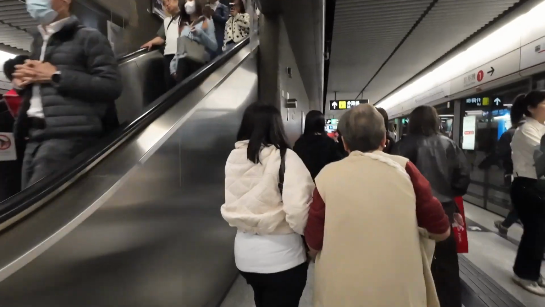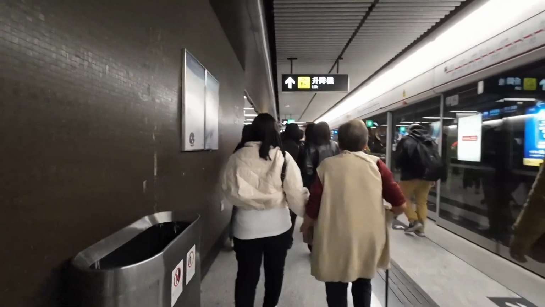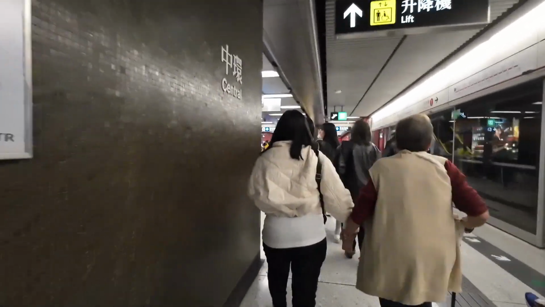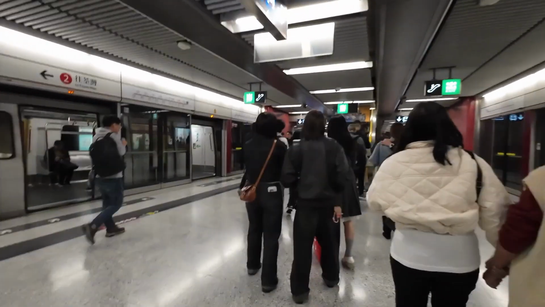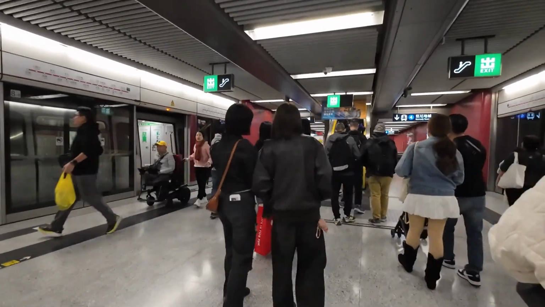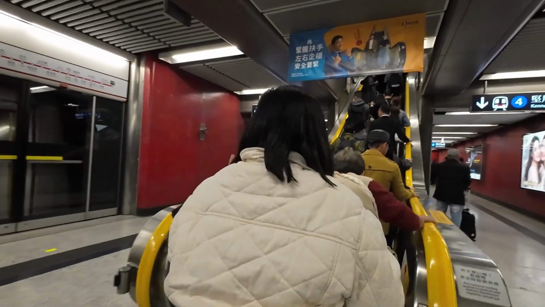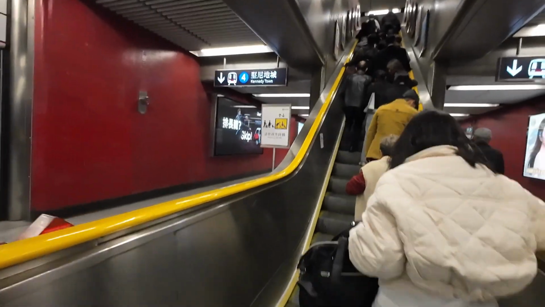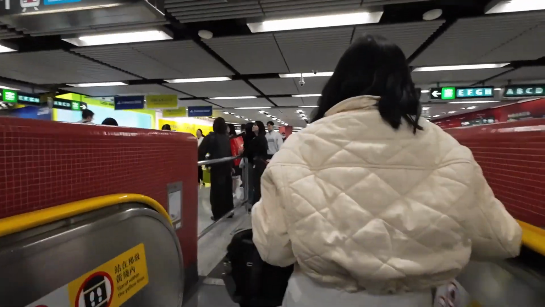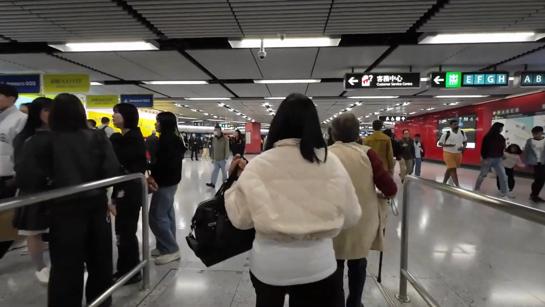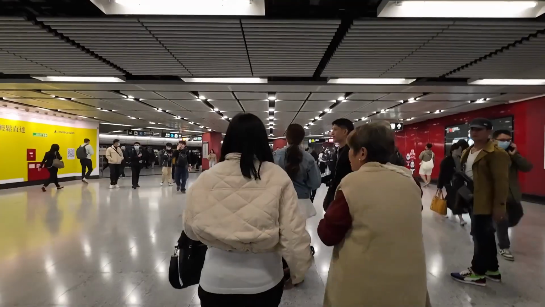We go up using the escalator or elevator going to the train concourse of the Central Station. In my opinion, exit J1 is the better way to go to the Peak Tram Terminus, which I will show you now.